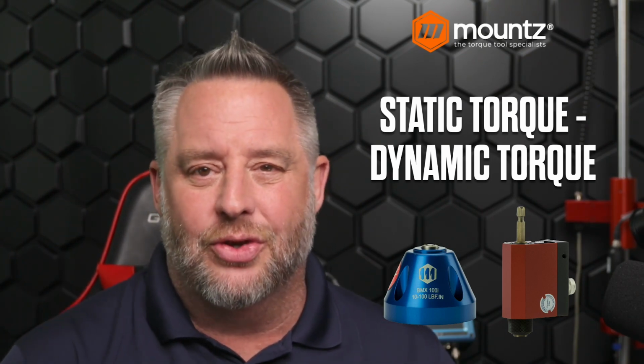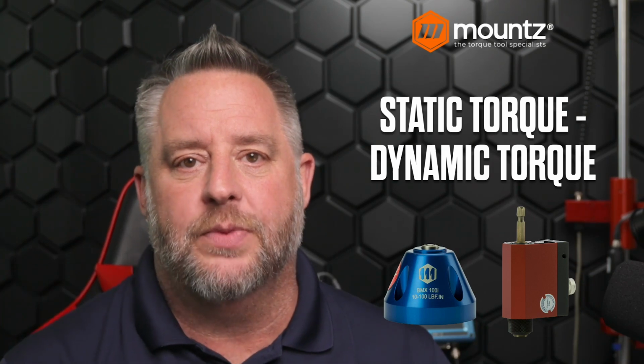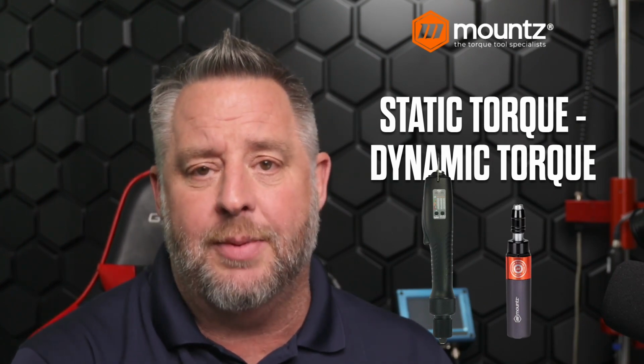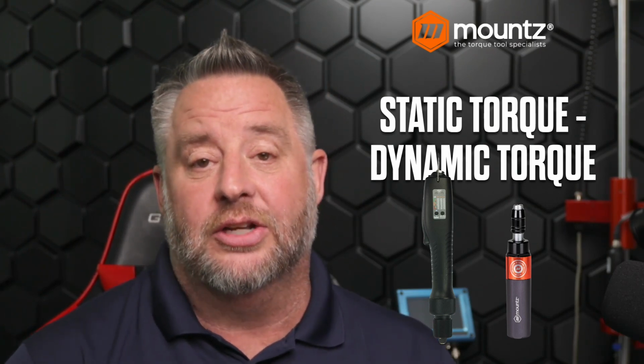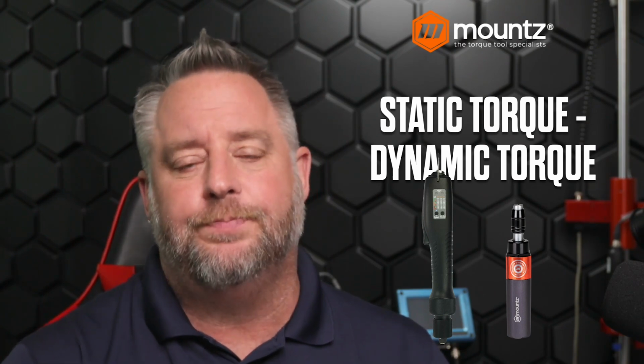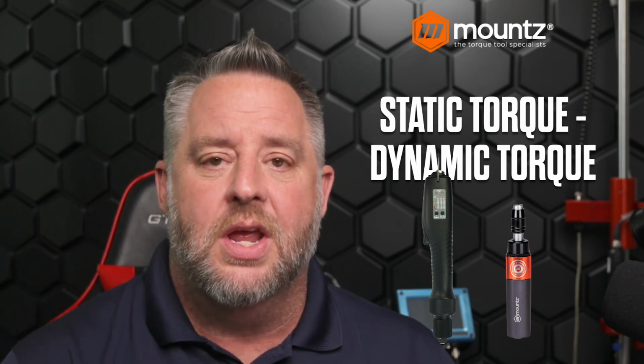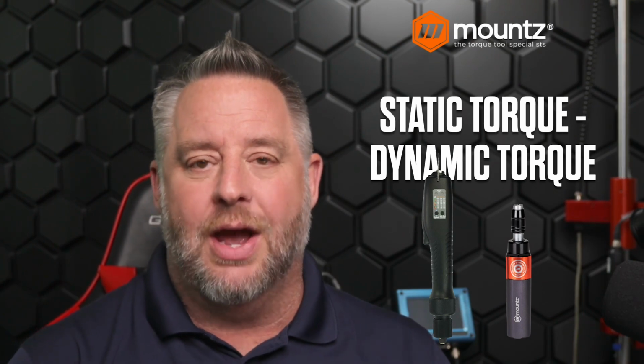And so those are some things that you may see in regards to sensors. And then there's also sometimes tools may be referred to as a static tool or dynamic tool. A hand tool may be considered a static torque tool, and then a power tool would be dynamic. And so those are some of the terms that may be used in that way.